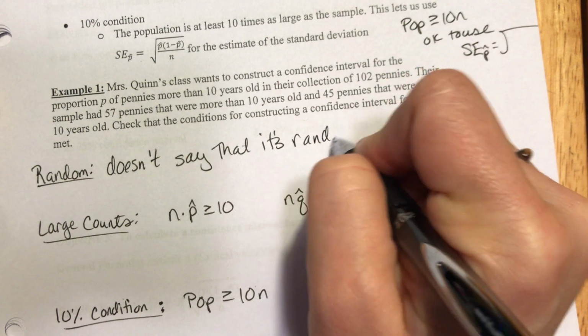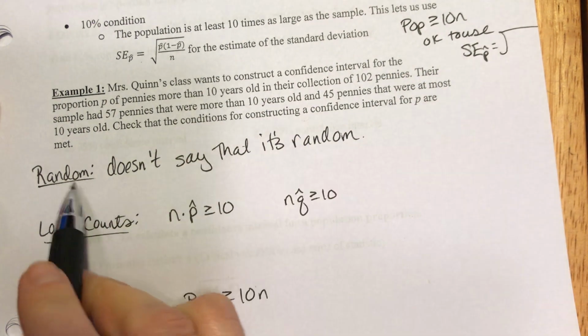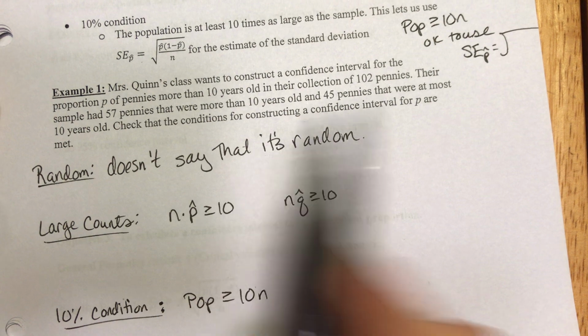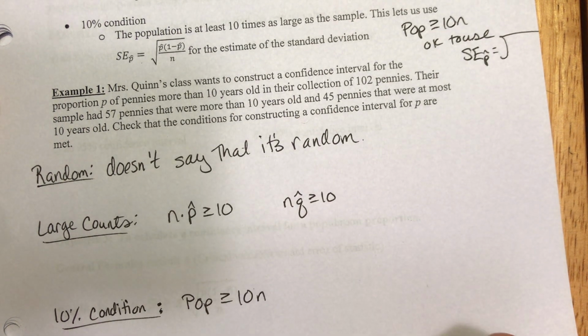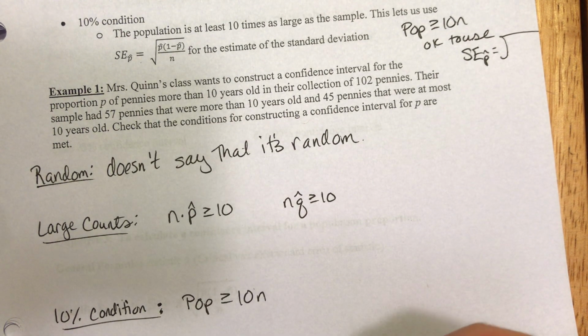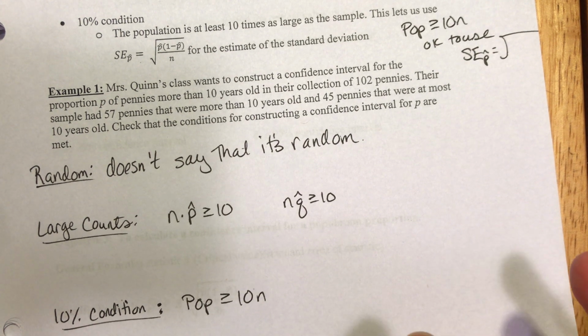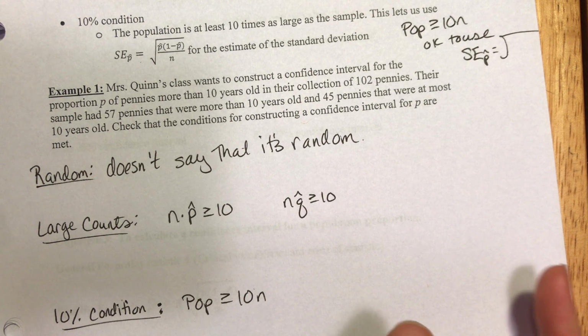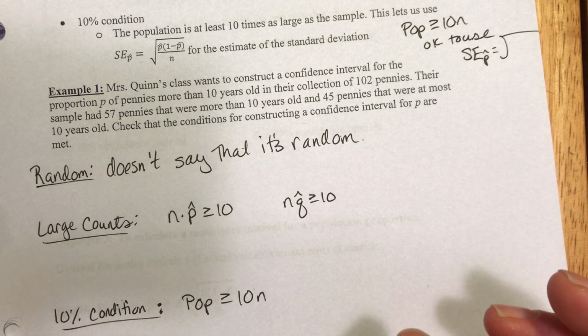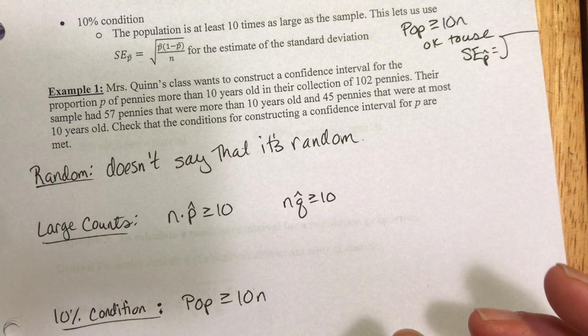It just says it's a sample. So this one we actually fail, okay, because it doesn't say that they collected them randomly. All right, just think about it. If you just collect pennies from your wallet, it might be like 5 people's wallets or piggy banks or whatever. It might not actually be a random sample. Okay, you might have gotten them all at the same time, or from the same roll of pennies from the bank, or whatever it would be.